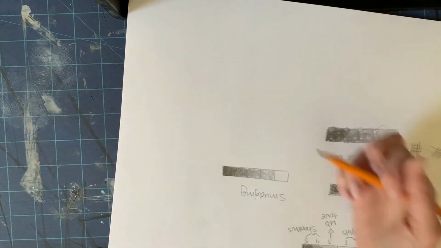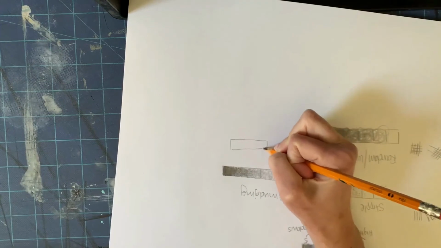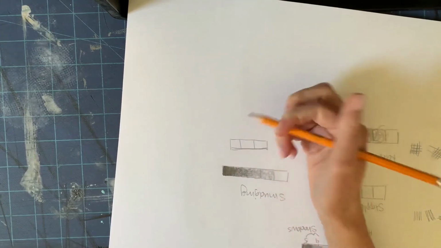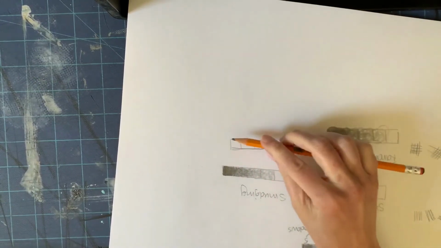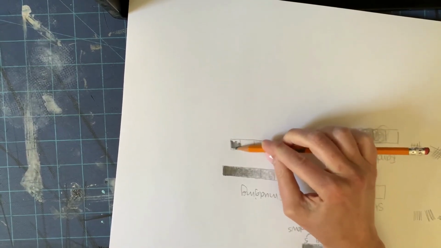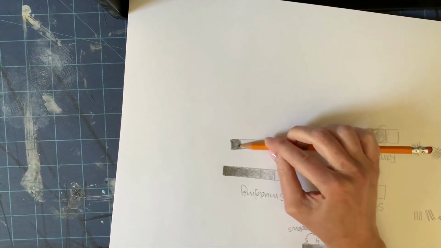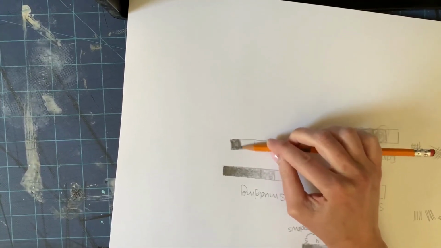You know, we really don't want something like, I'm just going to draw a little thing here, but we really don't want this when we're creating value unless we have a really high contrast image. We don't normally see this in a lot of value.